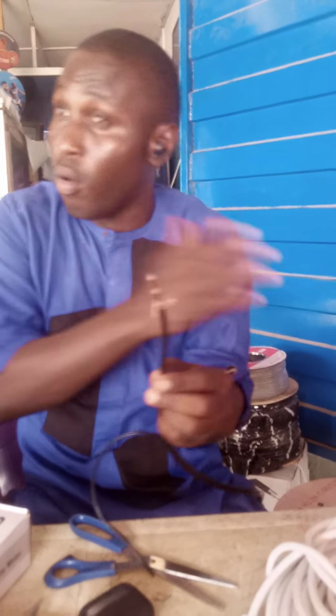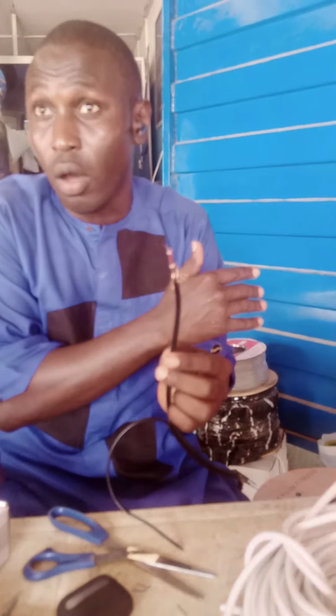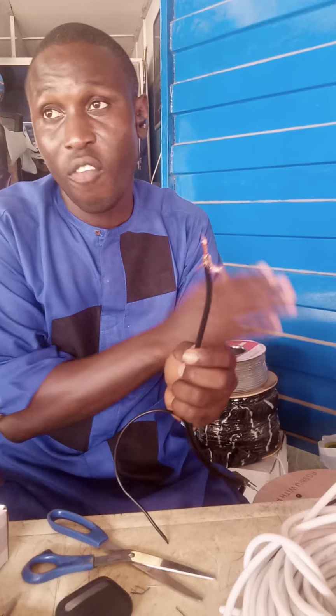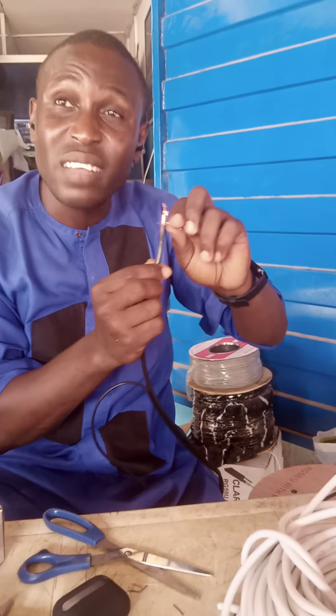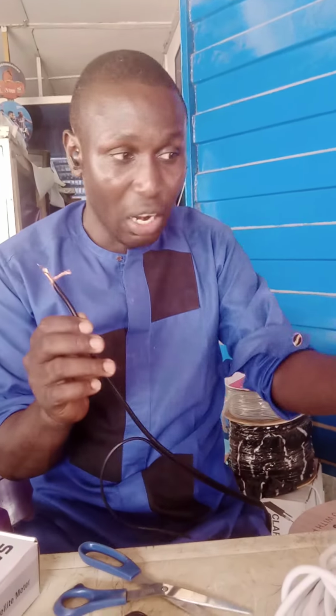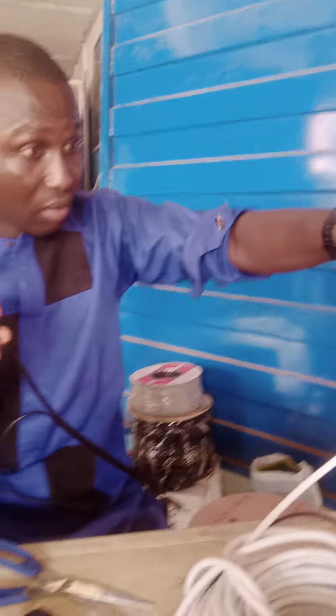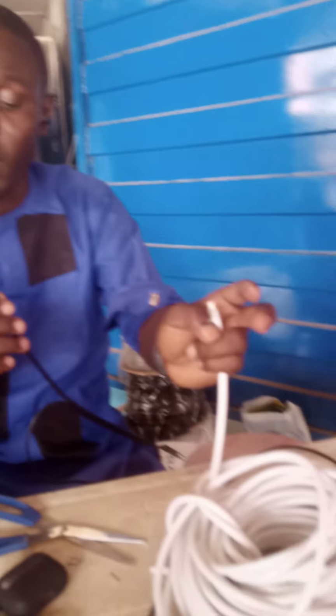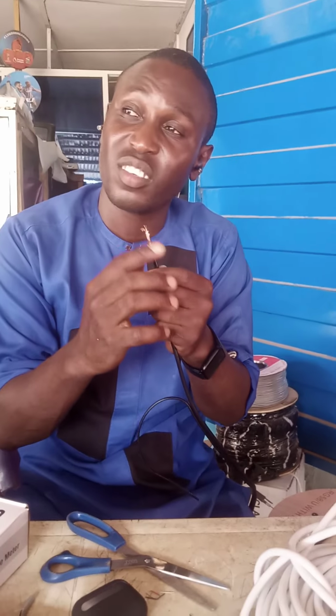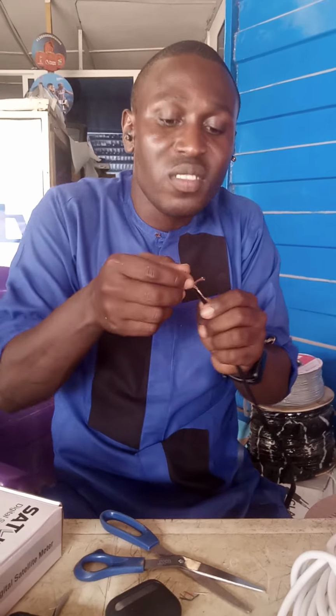You still have your insulator cover outside. The next one you will have is strands of copper, not aluminum as in the case of coaxial. In coaxial you see aluminum here. In 58 you see strands of copper. You will still meet your dielectric here again.